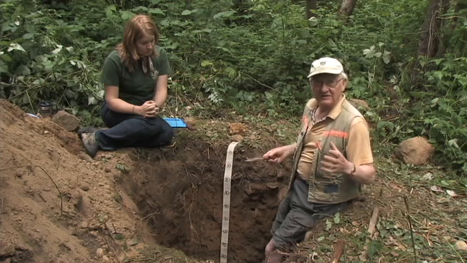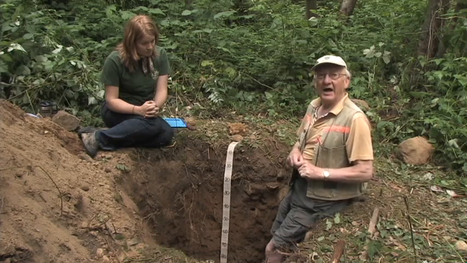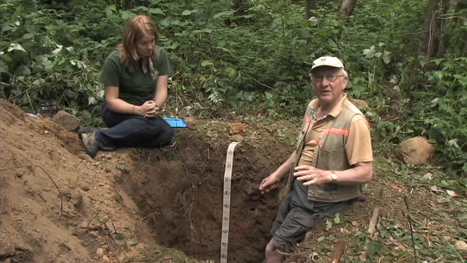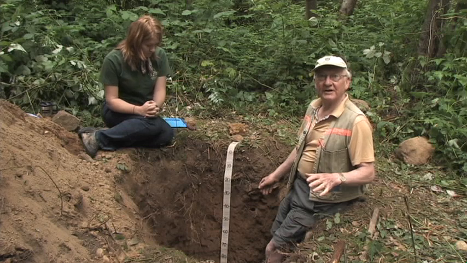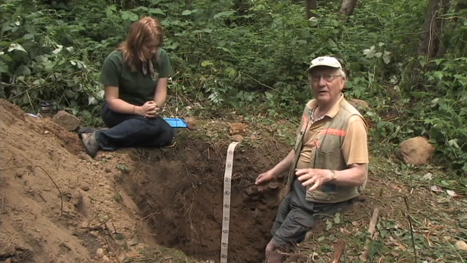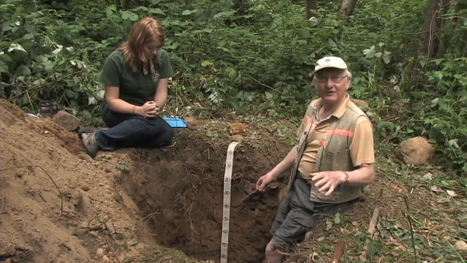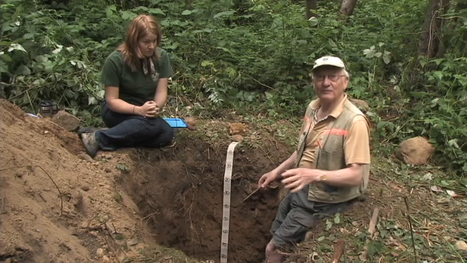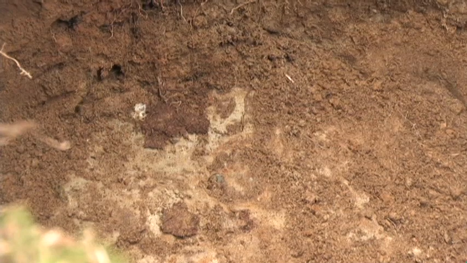We refer to this as glacial-marine deposit, and this is rather impermeable to water, and this essentially represents the base of root penetration of the plants, because no self-respecting plant would want to root into that hard material.